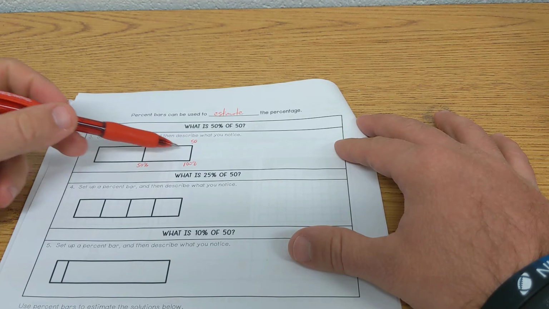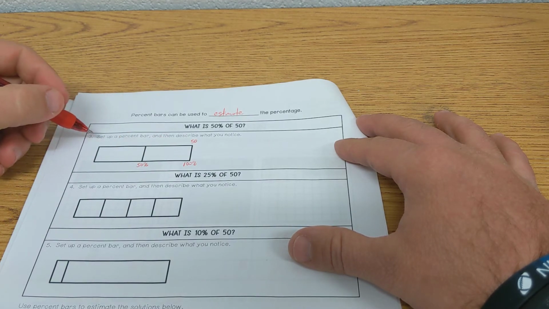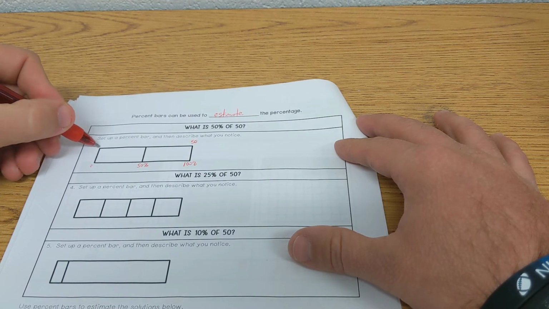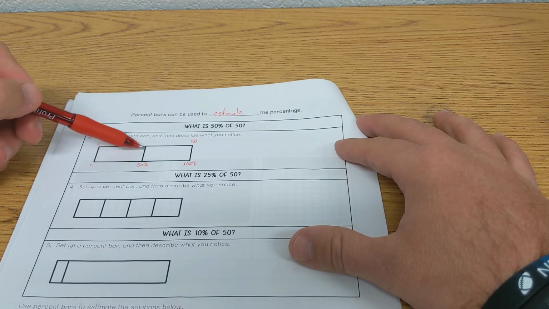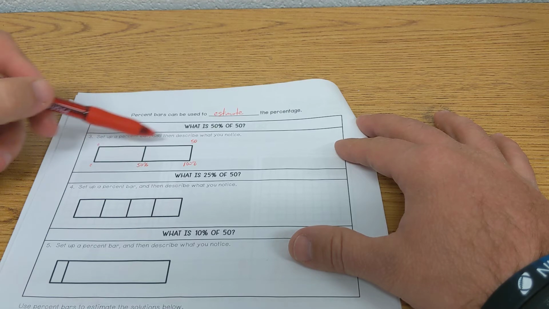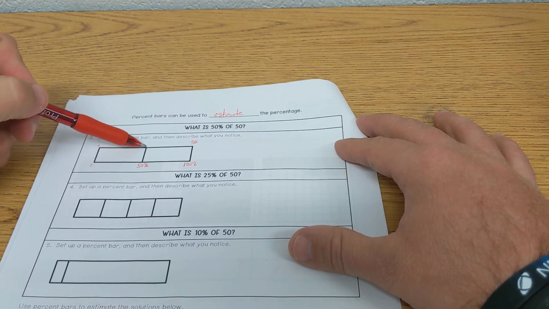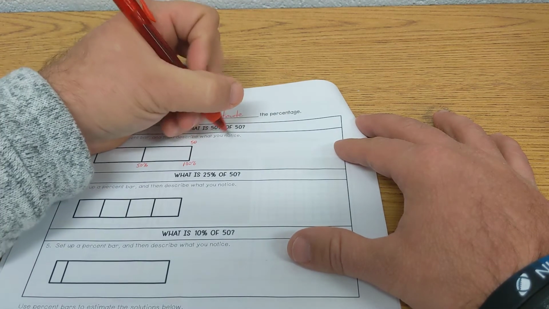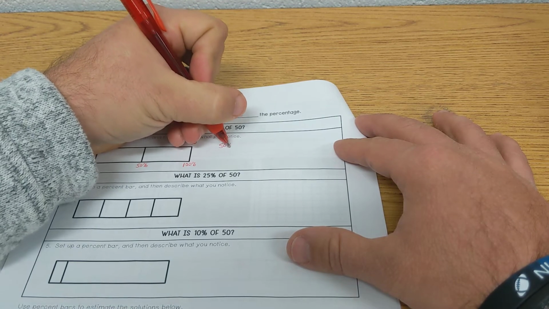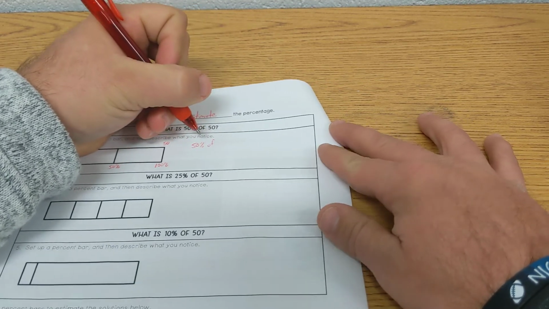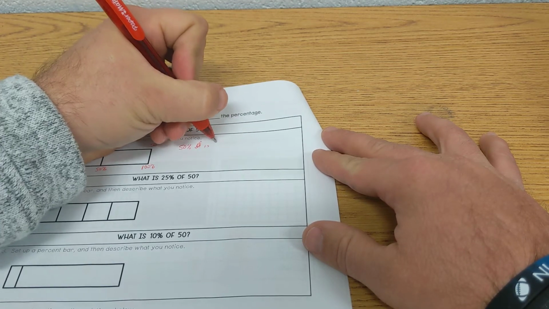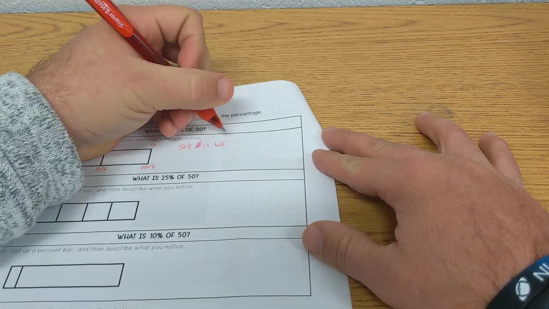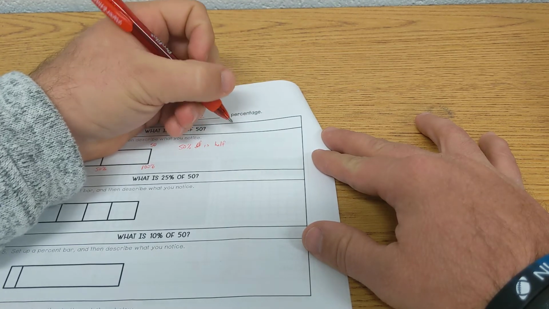Well, 50%, that shows me, this will be 0, this will be 0. 50% shows me, well, it's halfway. So half of 50, okay? So 50% is half of the percent bar.